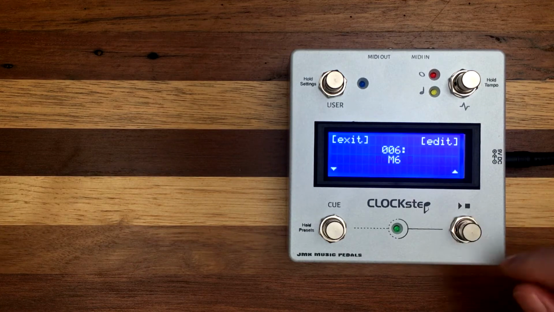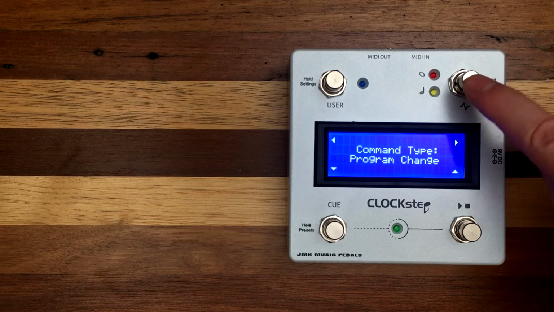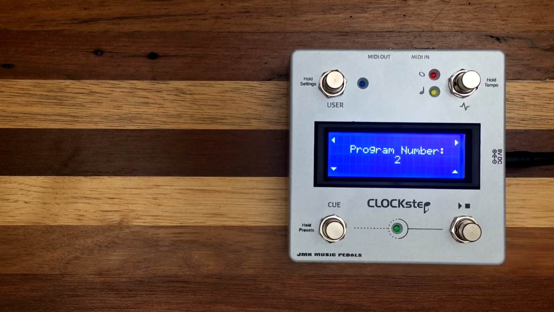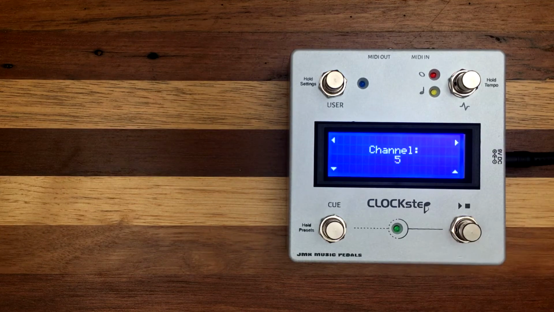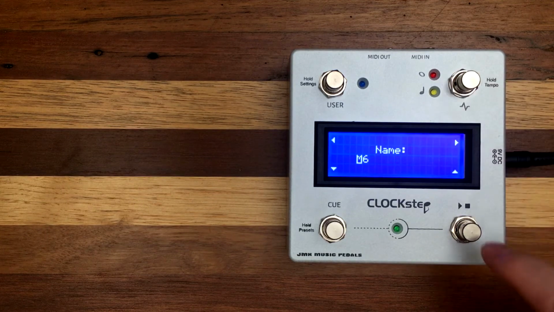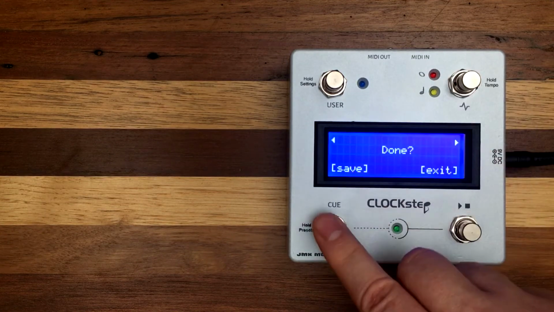Our second example is a preset change command sent to a delay effect unit. The sound we want to load is stored in the delay unit as preset number 2. The delay unit is set up to listen on channel 5. I'll name it lead delay. And save.